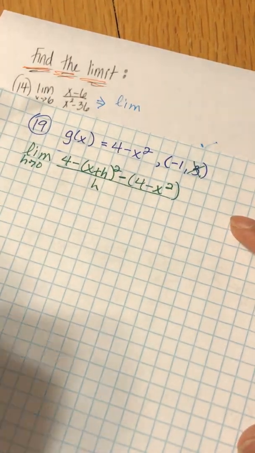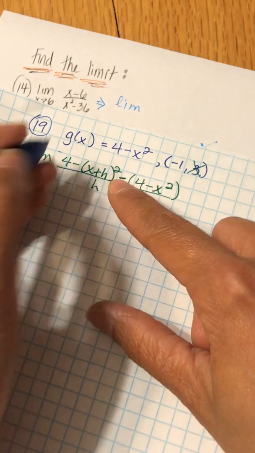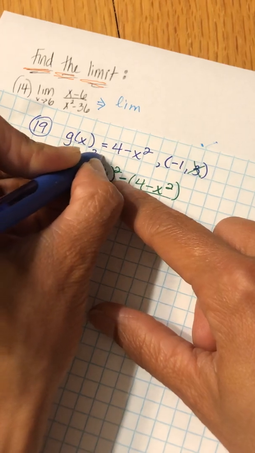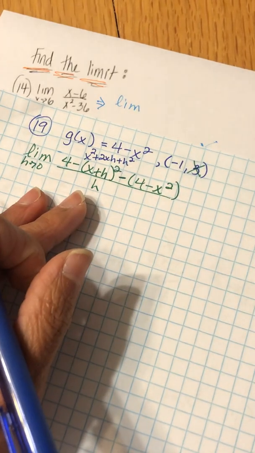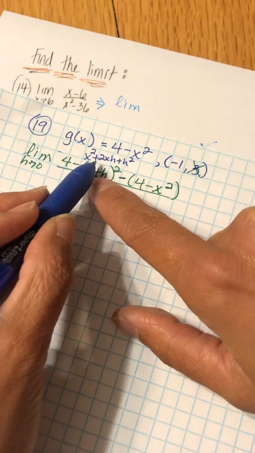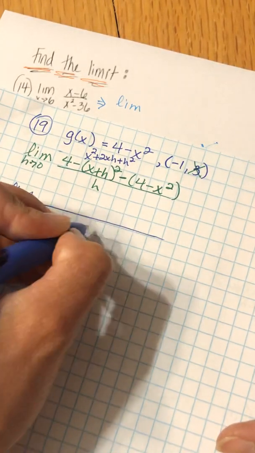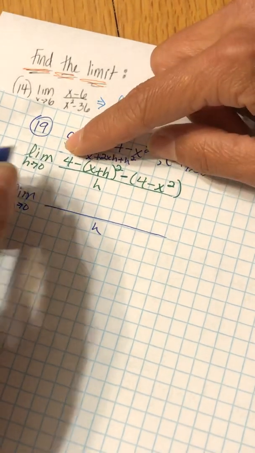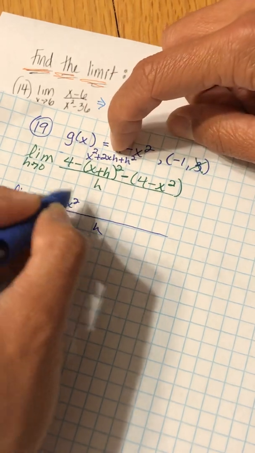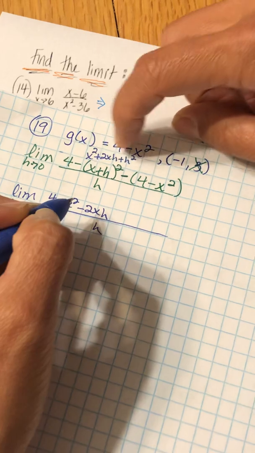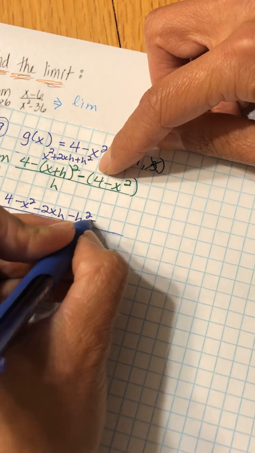So I'm going to go down to the next line, and I know that x plus h quantity squared is x plus h times x plus h, and that multiplies out to x squared plus 2xh plus h squared. You should have that memorized by now. You've done it so much. Okay, but I'm going to have to distribute this negative to it. So I'm going to rewrite this. The limit as h approaches 0, I know that this is all over h. And so I have a 4. And then negative times x squared is negative x squared. Negative times 2xh is negative 2xh. Negative times h squared is negative h squared. And then I also have to distribute this negative. So negative times 4 is negative 4.